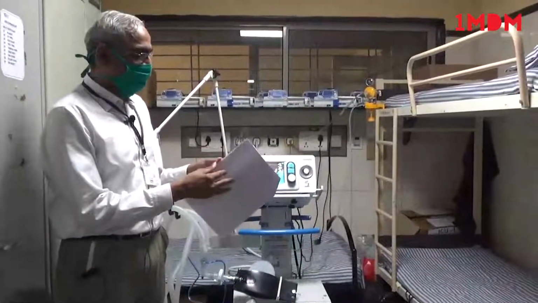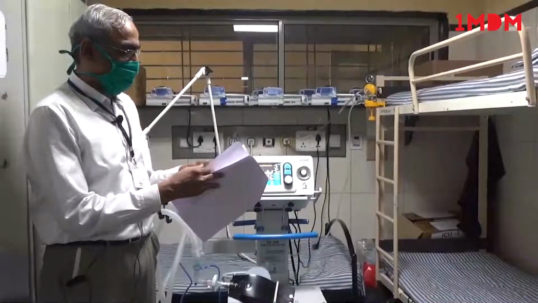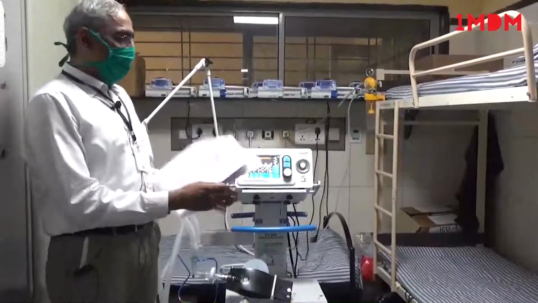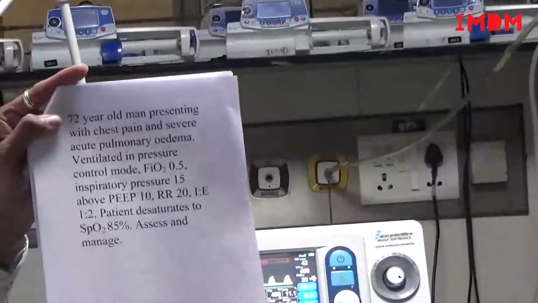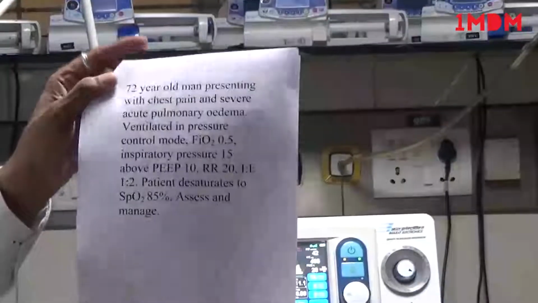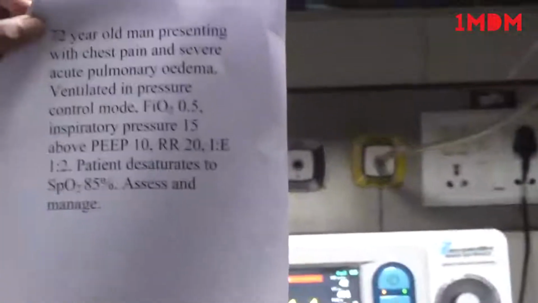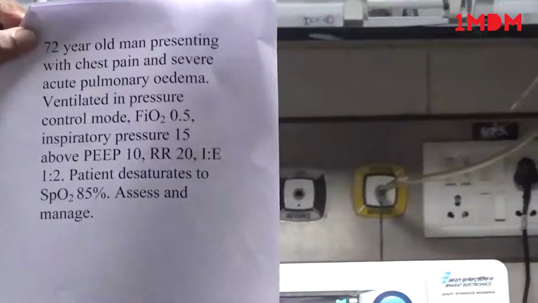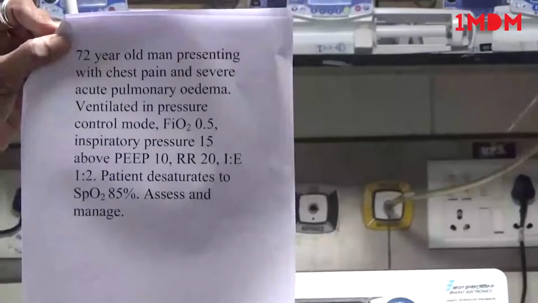So this case is a 72-year-old patient who has come with chest pain and severe acute pulmonary edema. And you can see that in the emergency department, there was a suspicion of COVID, but the patient was very breathless, and so he got intubated in the emergency department. And he was ventilated in the pressure control mode.